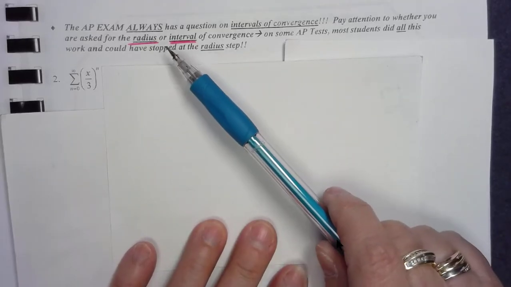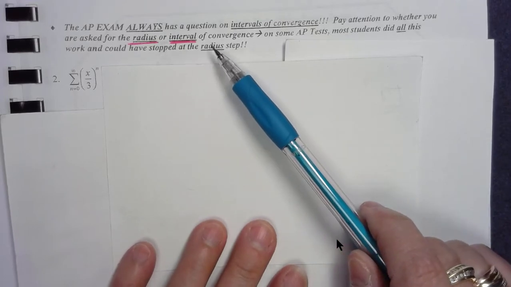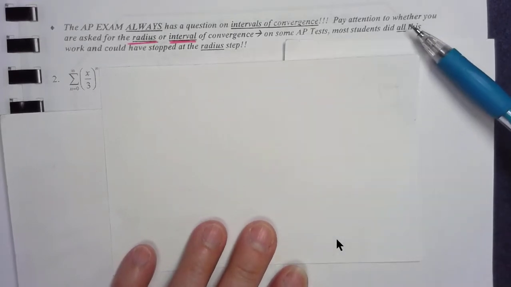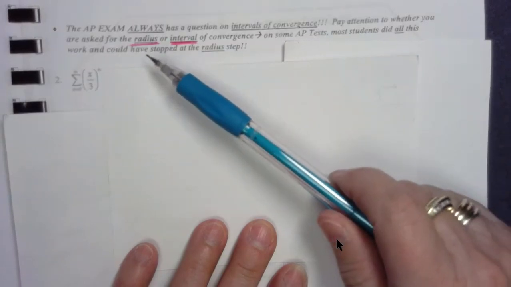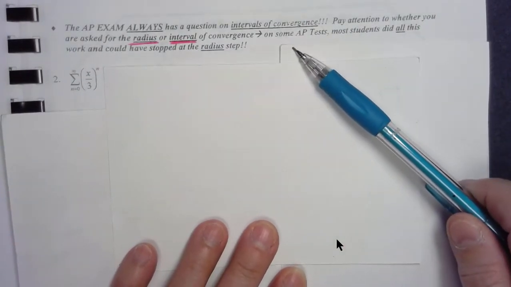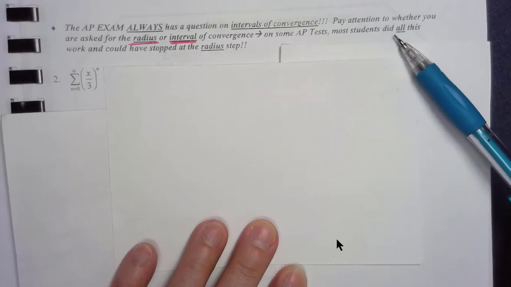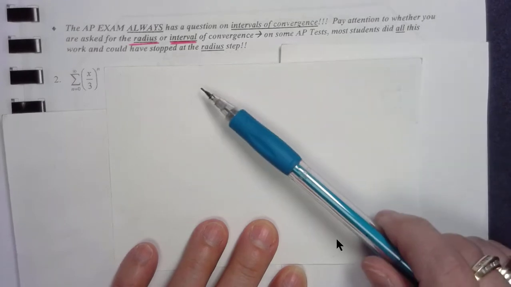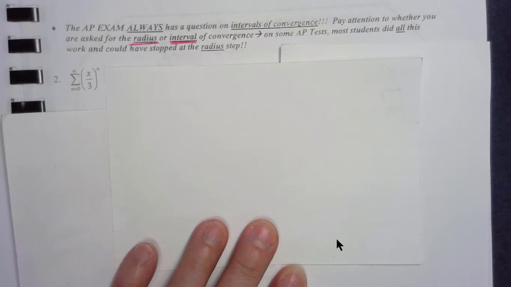The AP exam always has a question on intervals of convergence. Pay attention to whether you are asked for the radius or the interval of convergence. On some AP tests, most students did all of that work we just did, but could have stopped at the radius step. If the question had been find the radius of convergence in the last example, you would have only needed to do the work that we had on the first page, on page 118. You would not have needed to do everything we did on page 119.